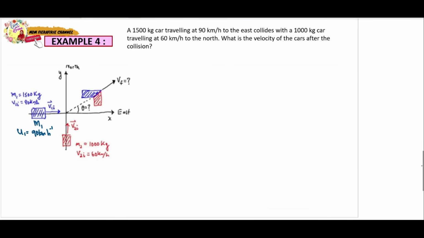Okay. And then for M2, so here we have M2 and U2. So I will write U2, 60 km per hour. Okay, so before we start, I want to change first the initial velocity U1 into meters per second.